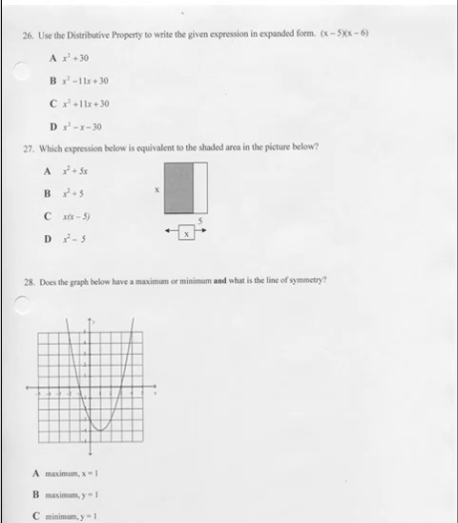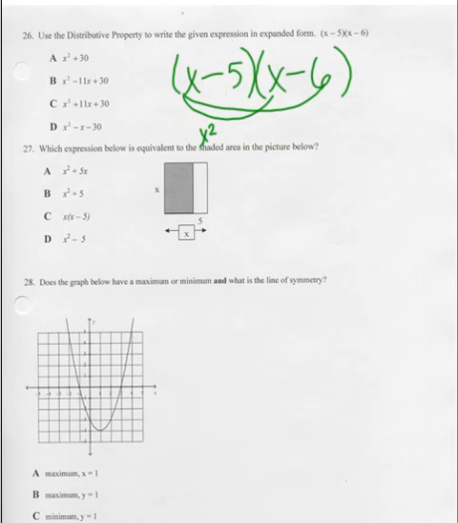Alrighty, number 26. They give you the factored form, they'd like the expanded form. So you're going to distribute. So we have x minus 5. If you notice, Mr. Nemo and I like to write it bigger. You're going to distribute x times x, x squared, x times a negative 6, negative 6x, negative 5 times x, negative 5x, and negative 5 times a negative 6 is a positive 30.